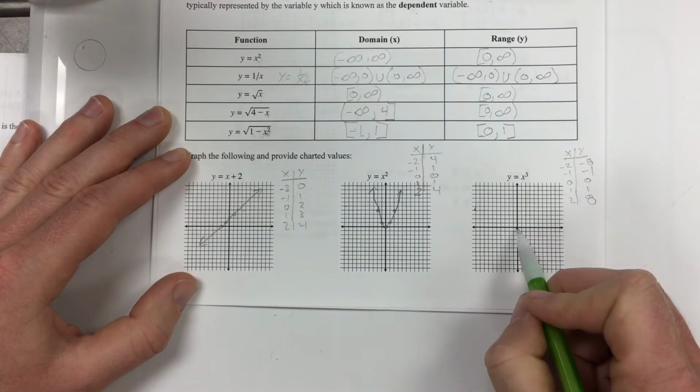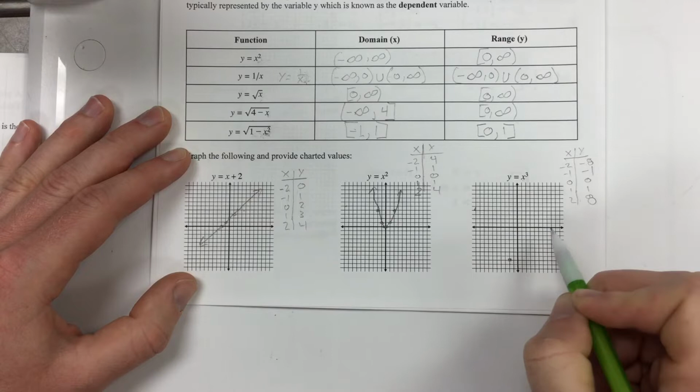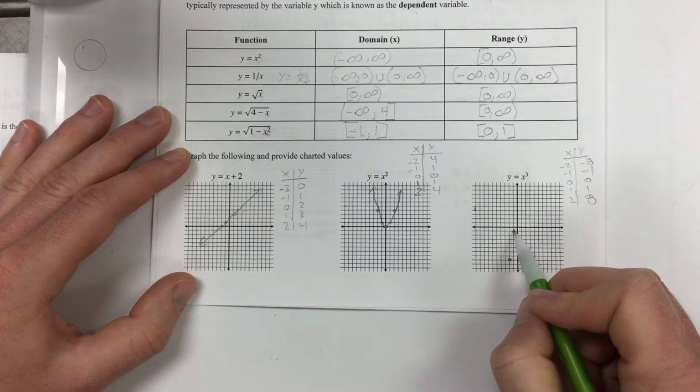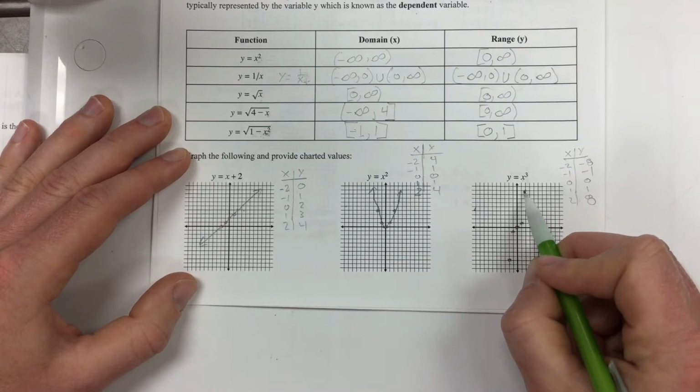So -2, -8 is down here. -1, -1 is here. 0, 0, 1, 1, and 2, 8.